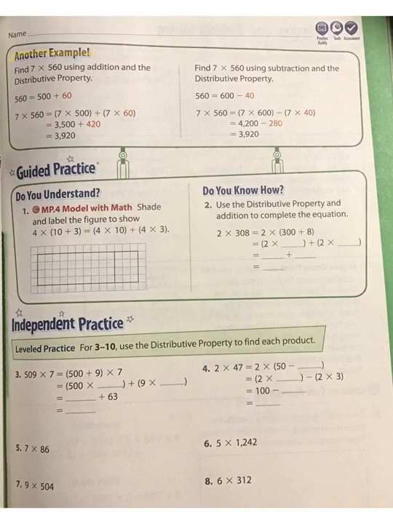Let's take a look real quick at another example. It says find 7 times 560 using addition and the distributive property. So they broke apart 560 into 500 plus 60.